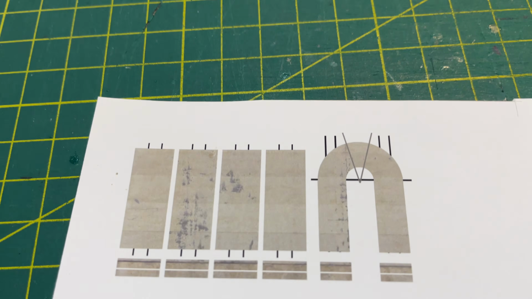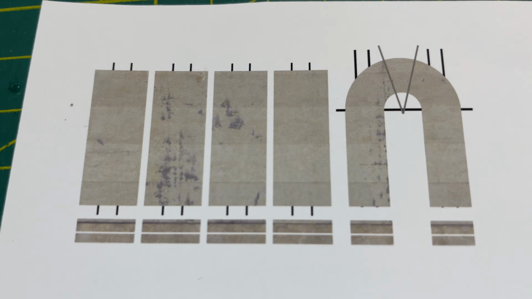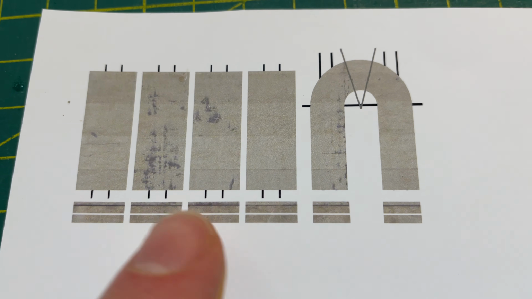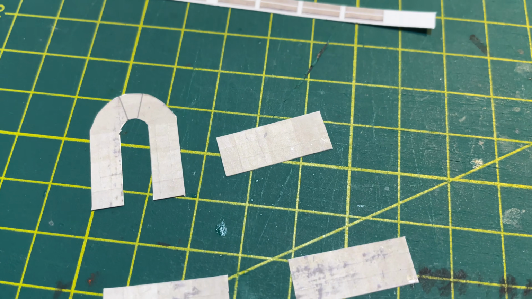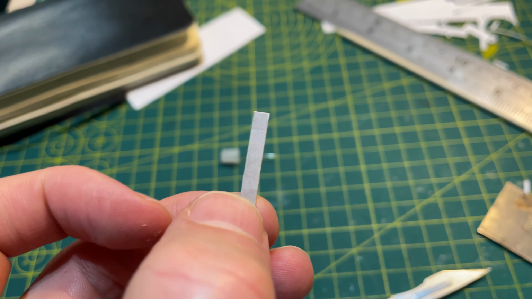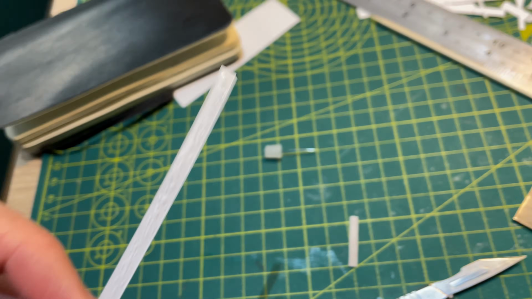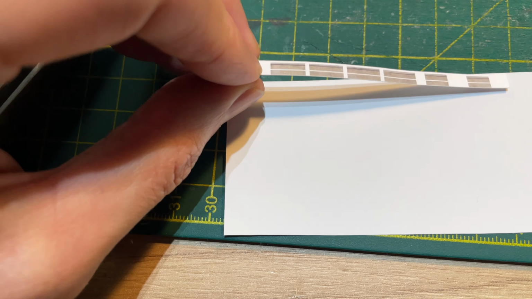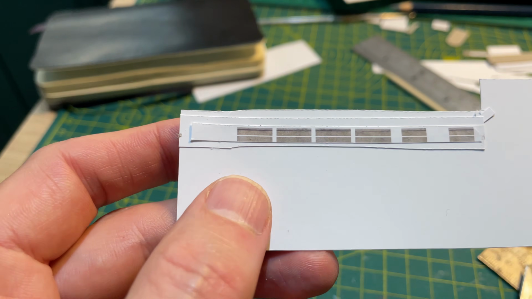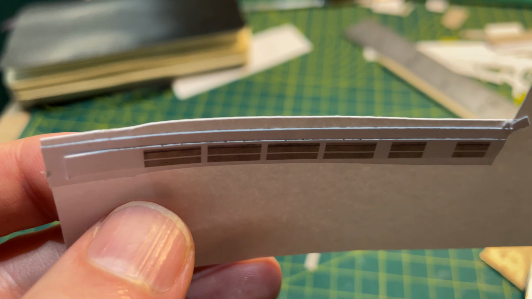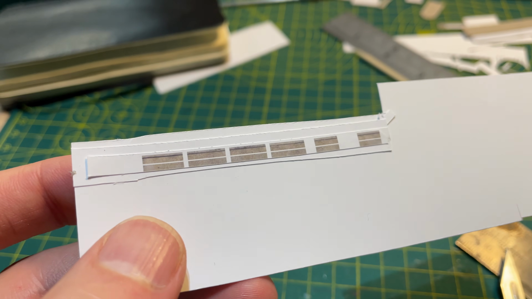I printed some stone texture to use as wraps, and I included lines to represent the arch keystone. These were cut out and then tightly wrapped around the card. These little elements were roughly cut out, and then I stuck them to another sheet of paper, and then another, so they are now 3 sheets thick.